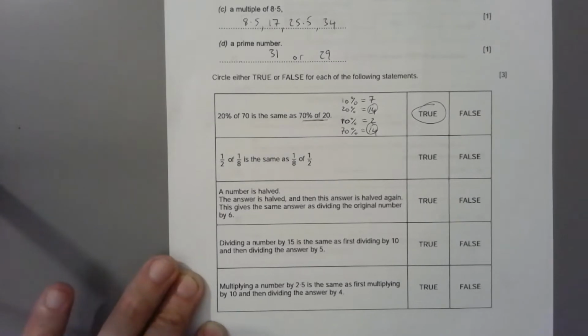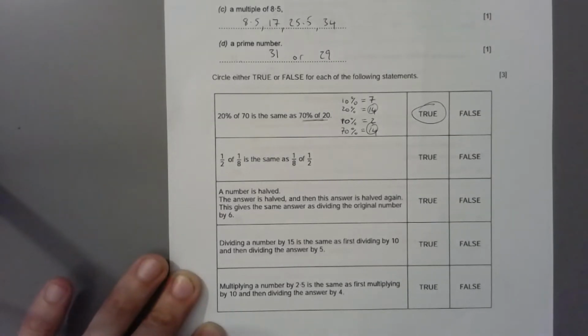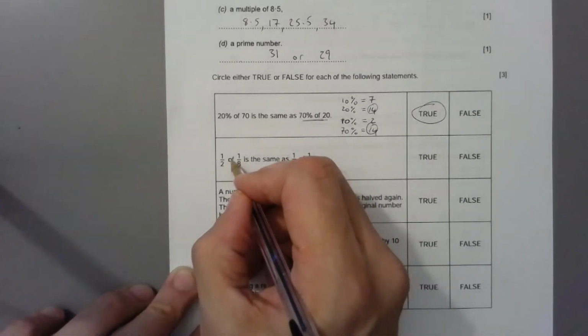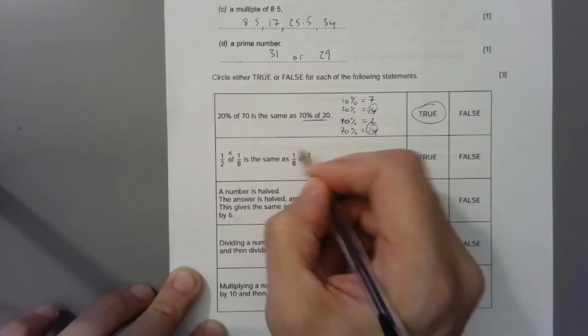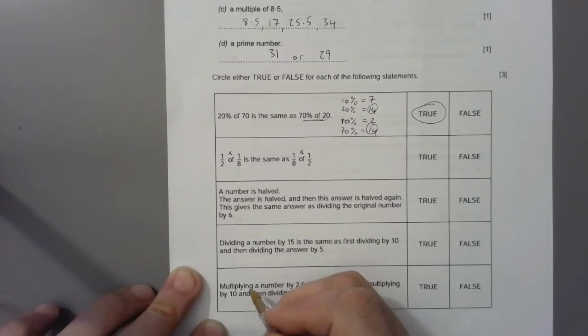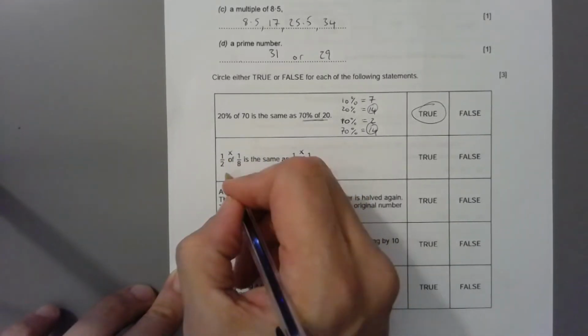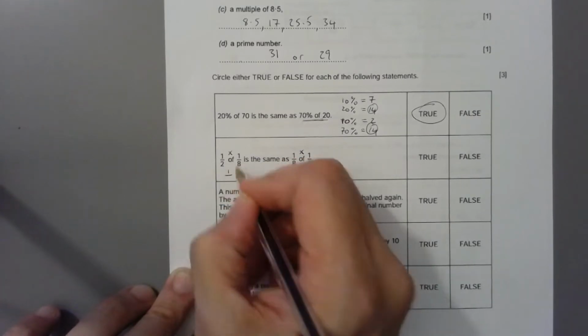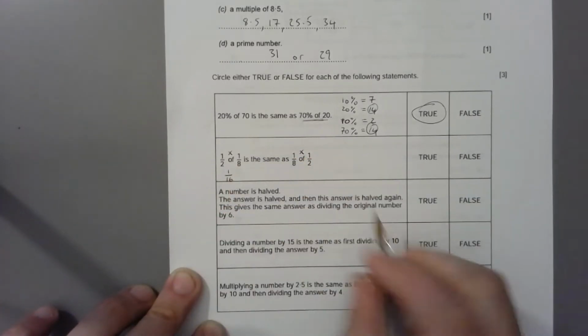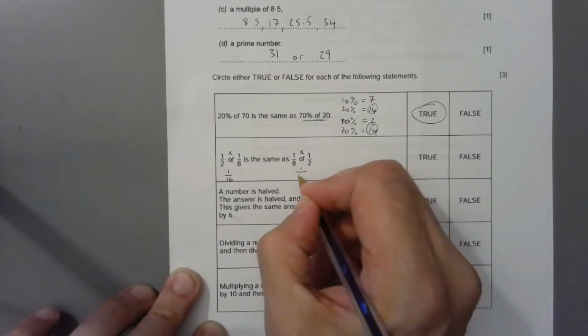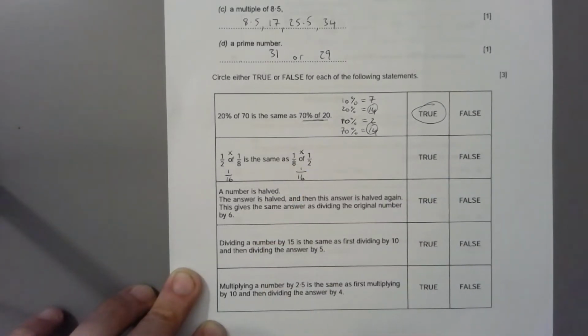Okay, a half of an eighth is the same as an eighth of a half. Well, the word of means that you're actually multiplying them together. And to multiply fractions, you times the tops and you times the bottoms. So 1 times 1 gives me 1. 2 times 8 gives me 16. And then this one here, 1 times 1 is 1. 8 times 2 is 16. And you can see that 1/16 is the same as 1/16. So again, that's true.